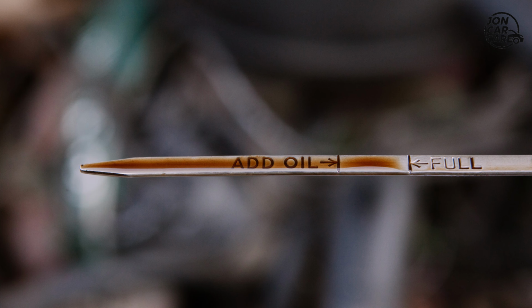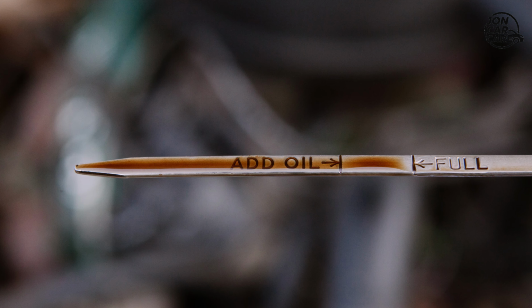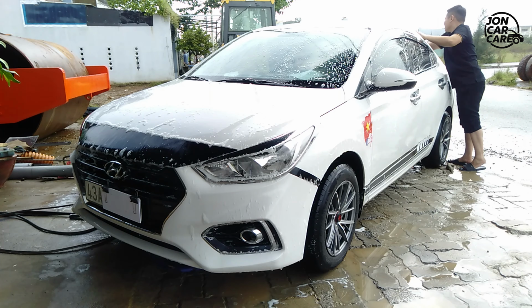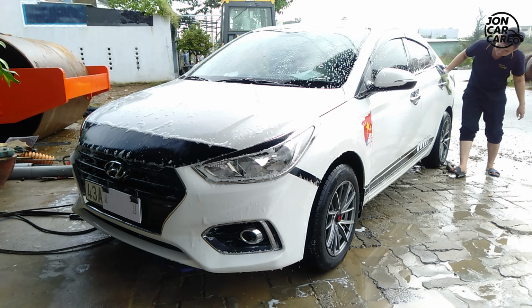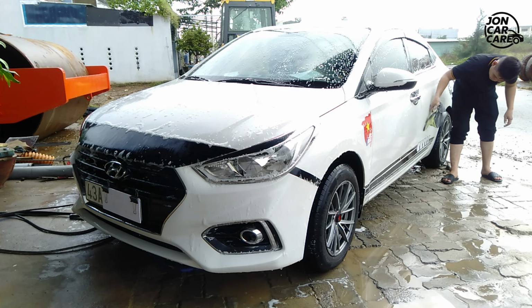This oil level is within specification. The final step is to clean the car to remove any dust and debris generated during the repair process.